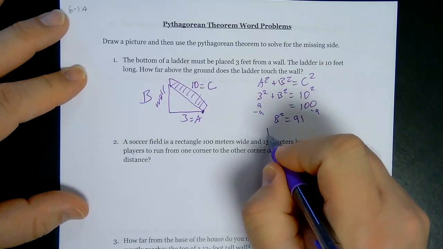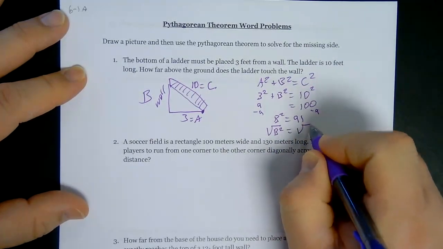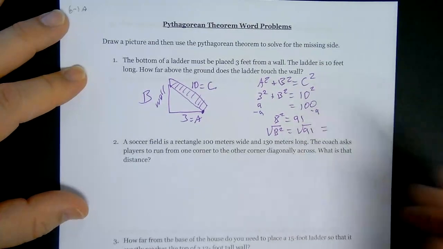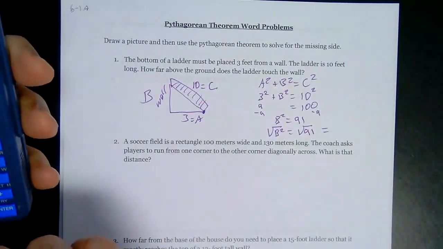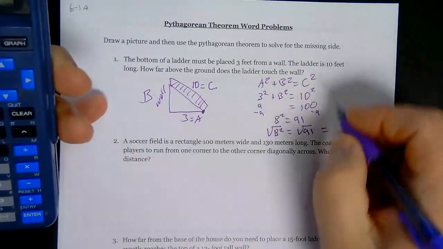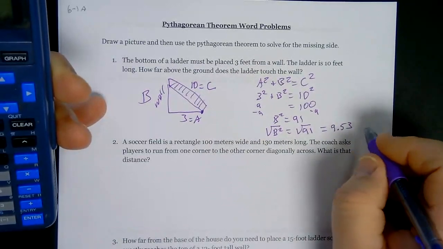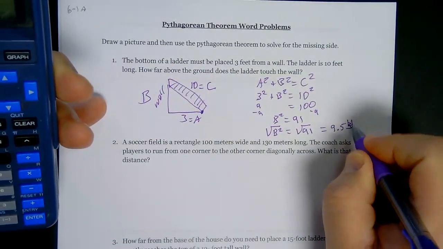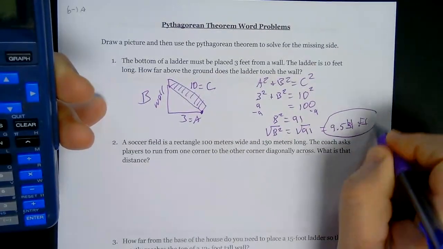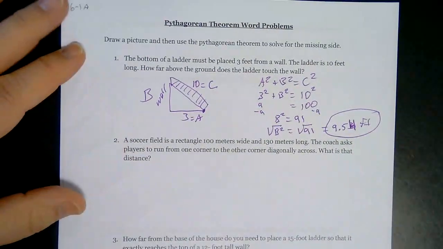And then, of course, the last step always of Pythagorean theorem is square root my final answer. So on my calculator then, I'm just going to go square root of 91, and I get about 9.53 or 9.54 feet. So there's my final answer there. Again, 9.54, about 9.5 feet.